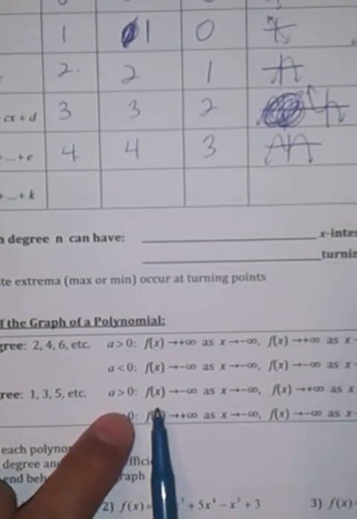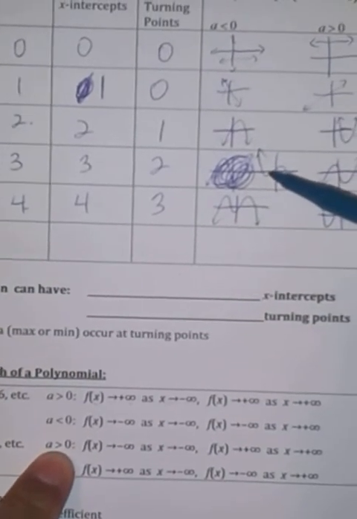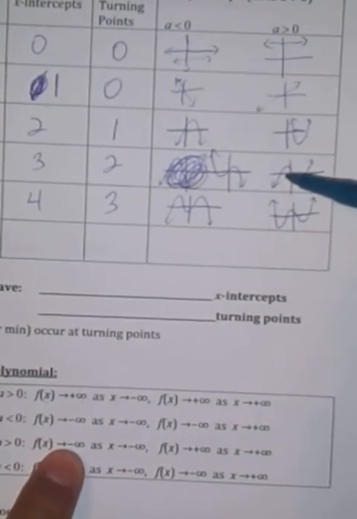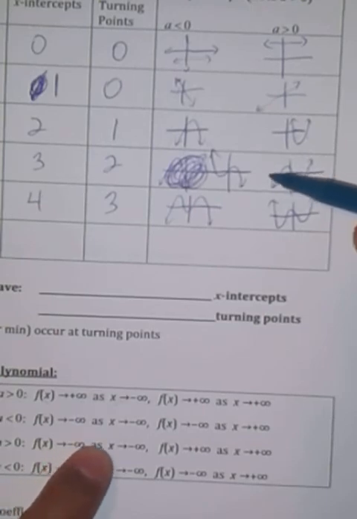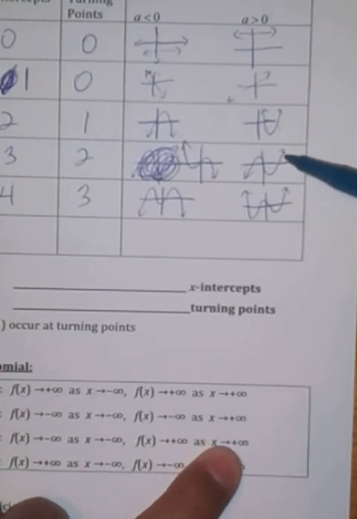All right, for odd degrees, for a greater than 0, odd degrees would be like this one and this one. f of x approaches negative infinity as x goes to negative infinity, and f of x approaches positive infinity as x goes to positive infinity.